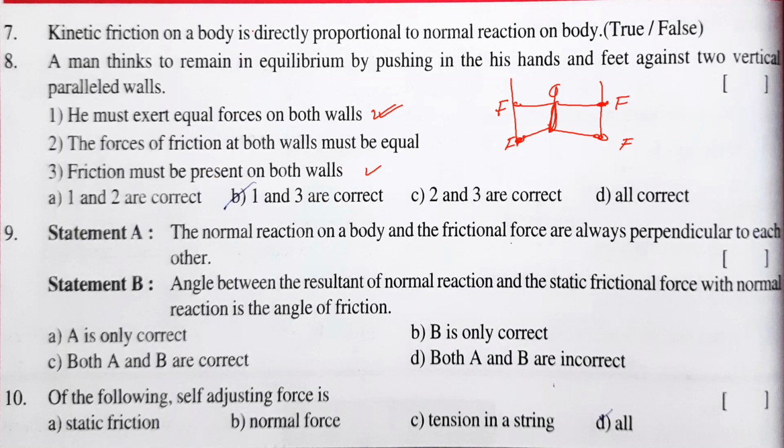Okay, children? I hope this is clear, children. The question is, so the answer is 1 and 3 are correct here for this question. Yeah, next question. So children, next question given here. The normal reaction on a body and the frictional force are always perpendicular to each other. They given, see, normal reaction and frictional force is always perpendicular to each other. Okay children, that is a true statement.